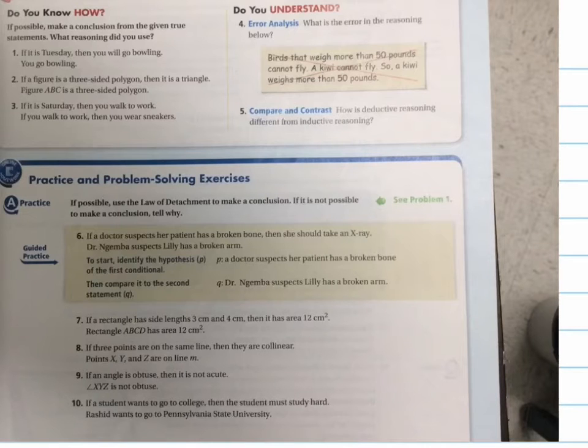What I'm asking is, in this sentence structure, birds that weigh more than 50 pounds cannot fly. So if a bird weighs more than 50 pounds, then it cannot fly. The following statement is a kiwi cannot fly. Does that sentence satisfy the hypothesis? So what happens if you don't satisfy the hypothesis? What can you conclude?